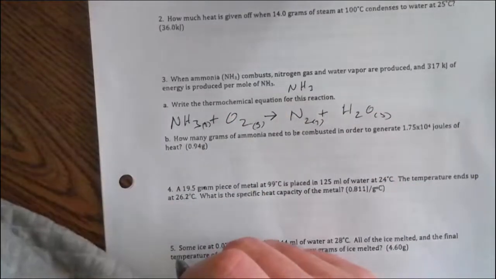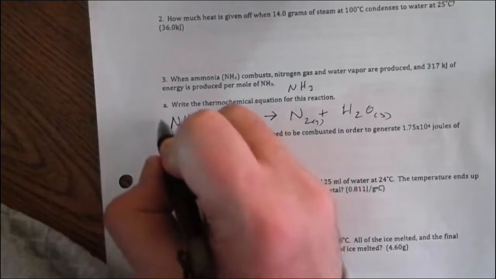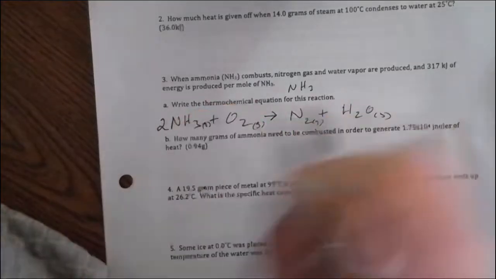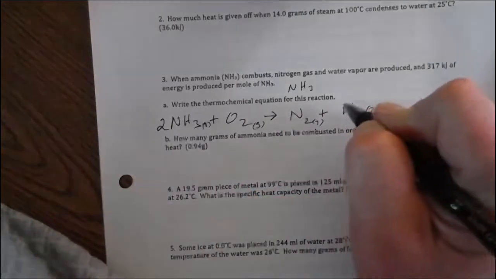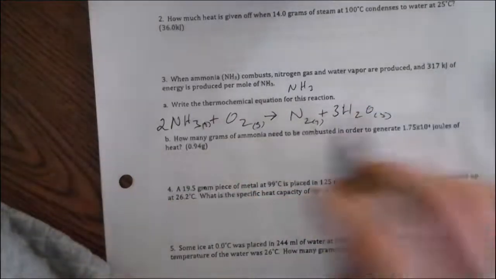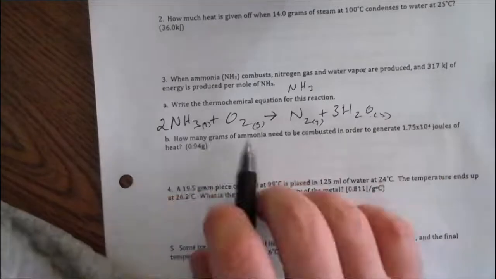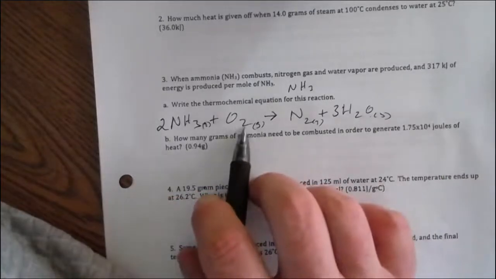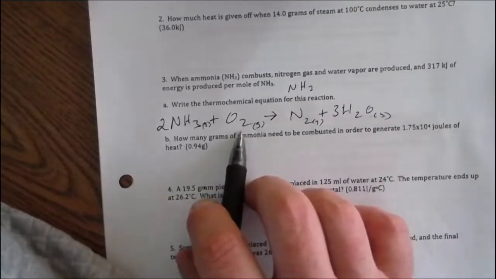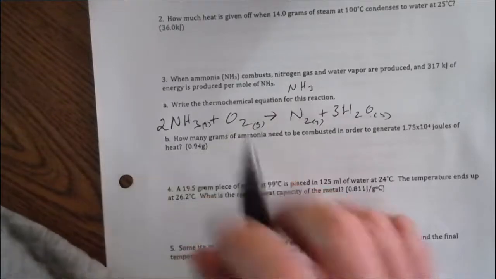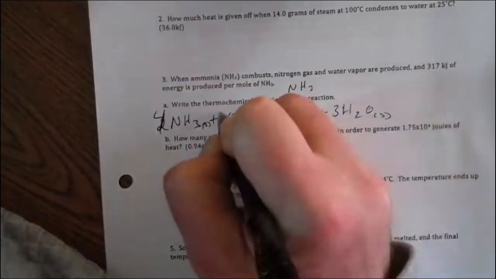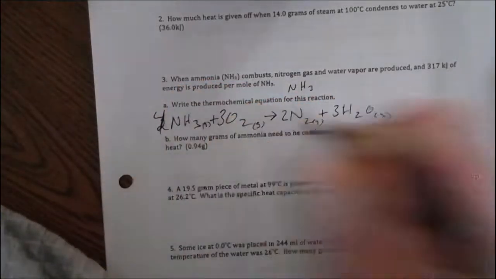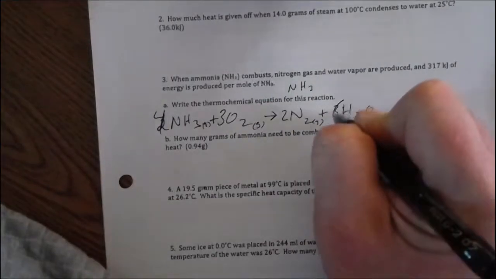No. First thing I see that's messed up is the nitrogen. So what do we need here? 2. It gives us 3 hydrogens. 3 times 2 is 6. That gives us 3 oxygens. So 2 times what equals 3? 1.5, which means we're going to need to do what to everything here? Double it. So this will become 4. This will become 3. This will become 2. And this will become 6.